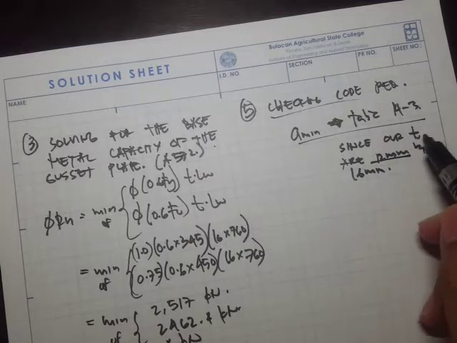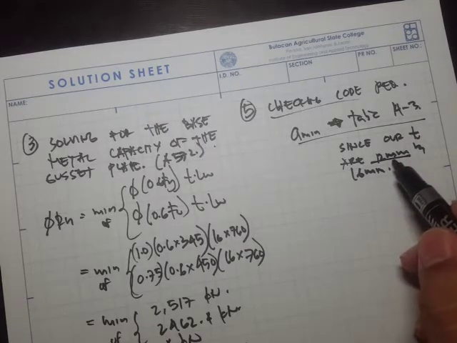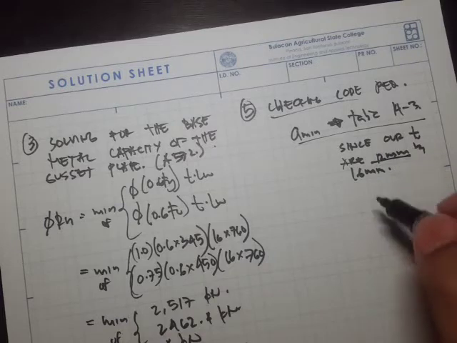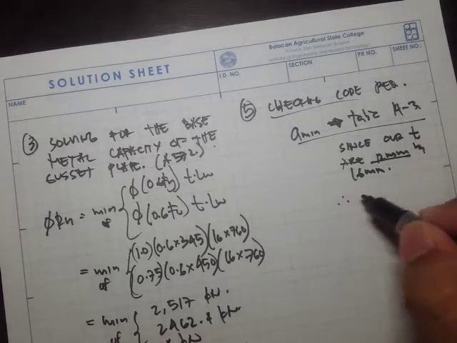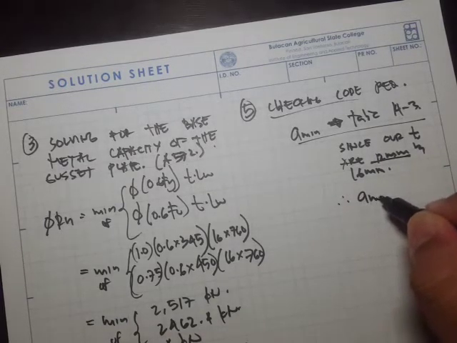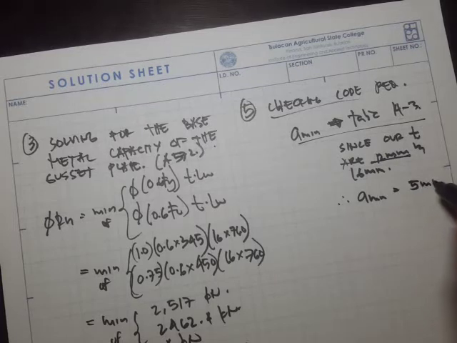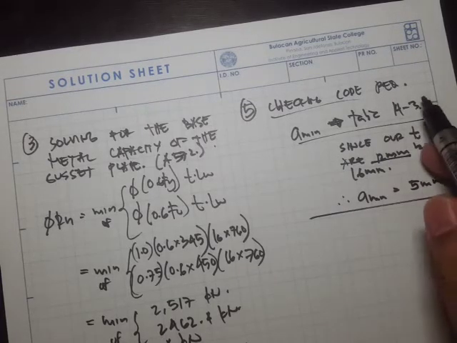Since our thickness is 12, then our minimum A min is equal to 5. Okay, so that's from table 14-3.